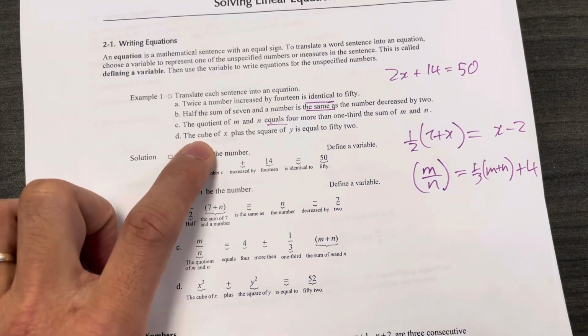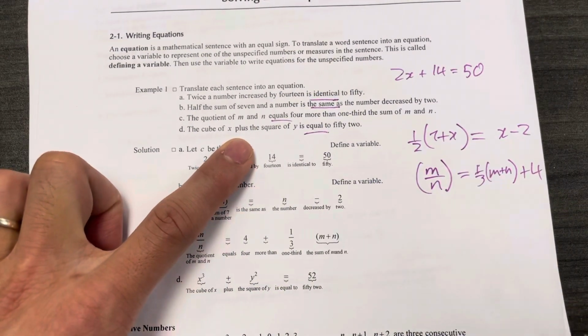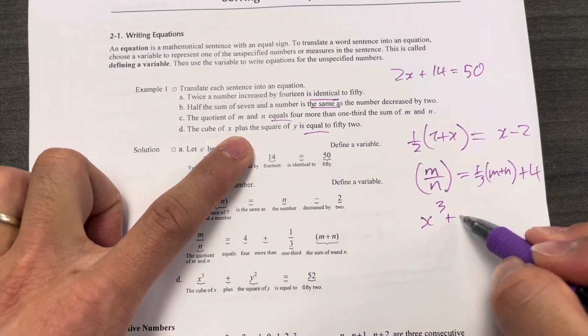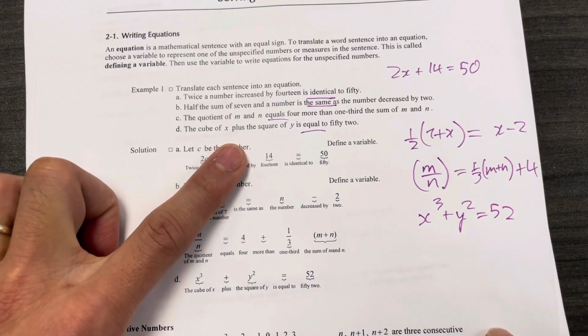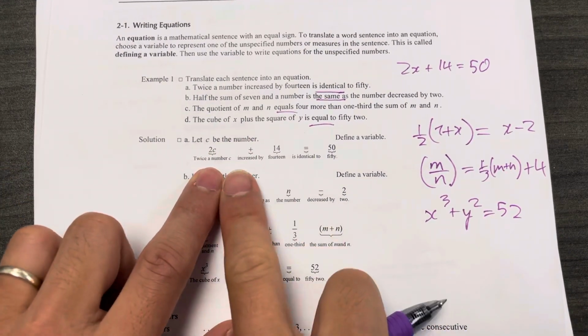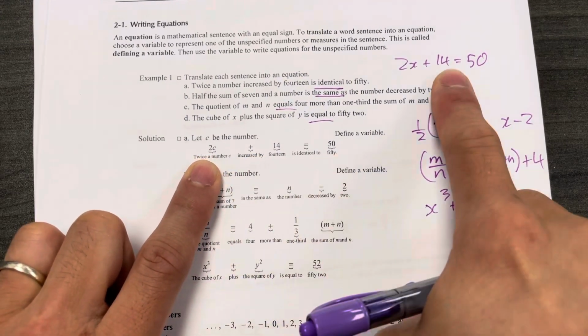And then finally, the cube of x plus the square of y is equal to 52, right? So the cube of x plus square of y is equal to 52, okay? And if you look at the answers right here, it's more or less close to exactly what I have. 2x plus 14 equals 50 up there.